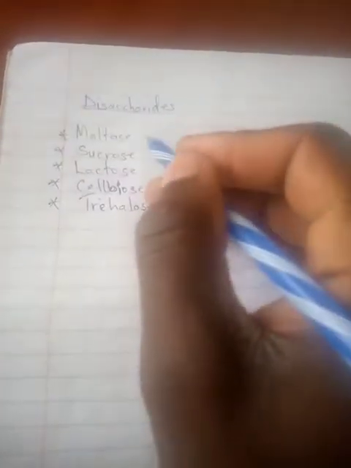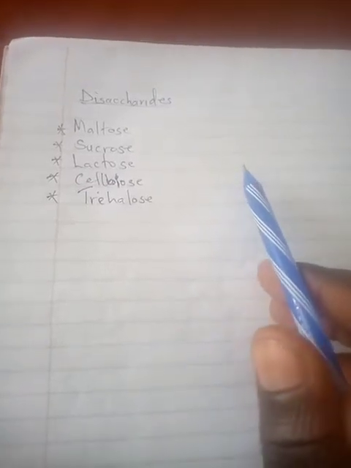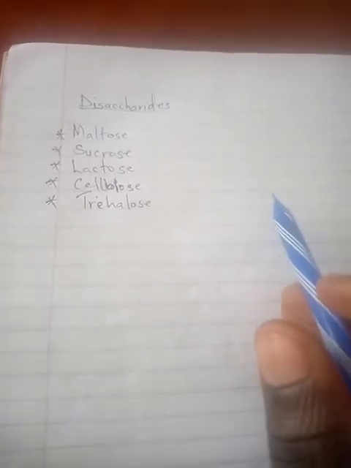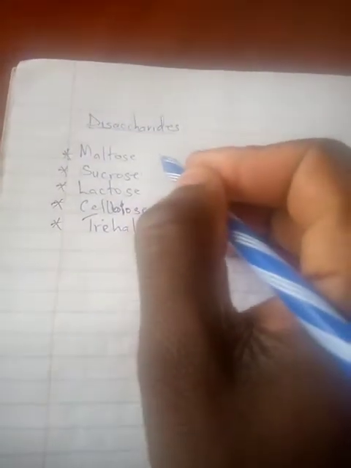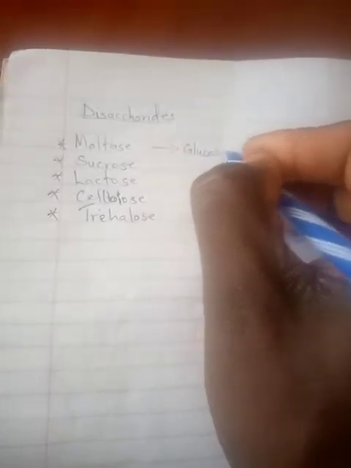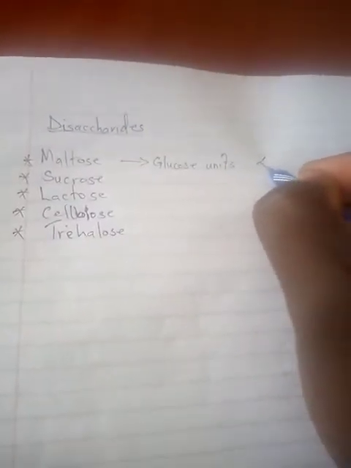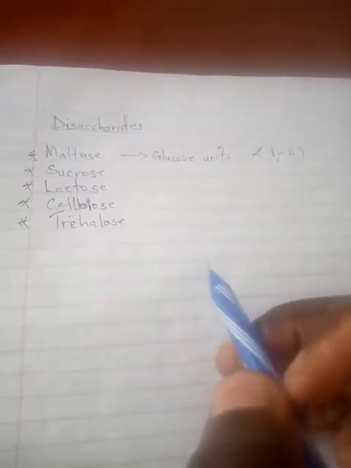The type of linkage in between them is called a glycosidic linkage. In maltose, there are two units that make up maltose. The units are glucose units, and the type of linkage that is there is alpha 1,4.